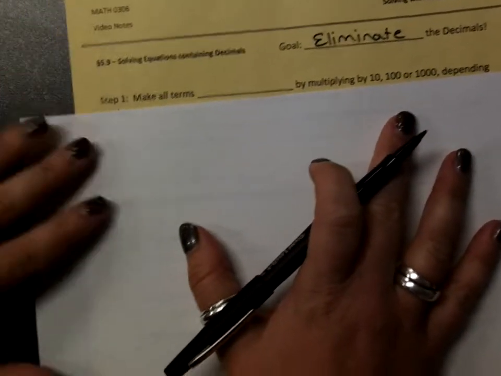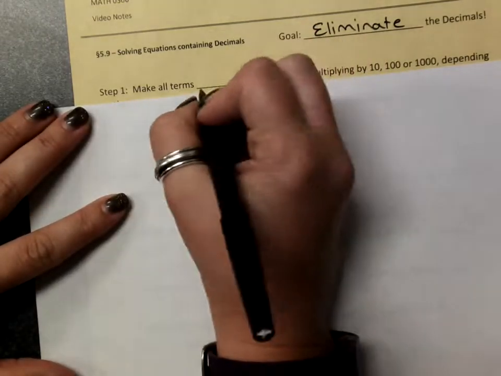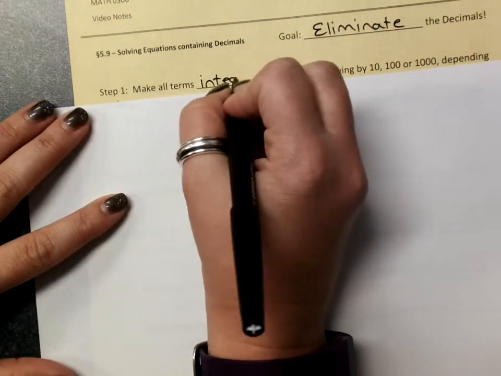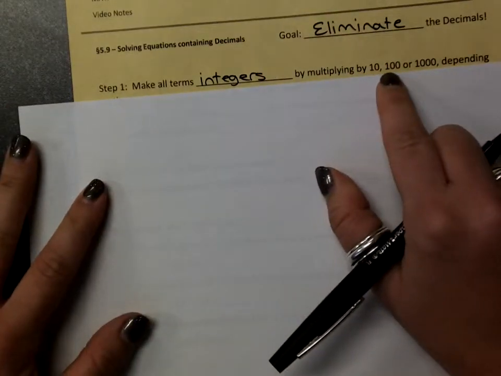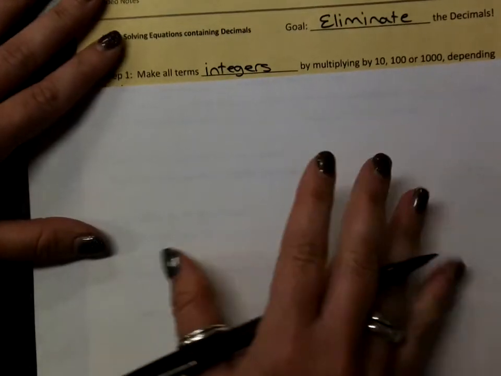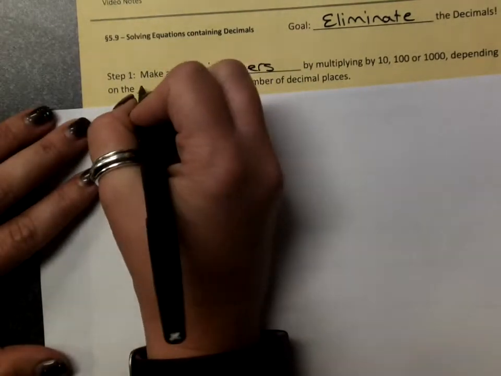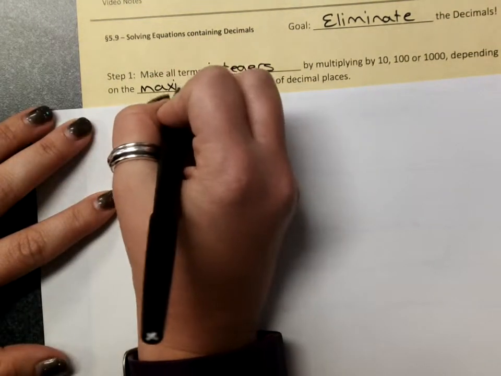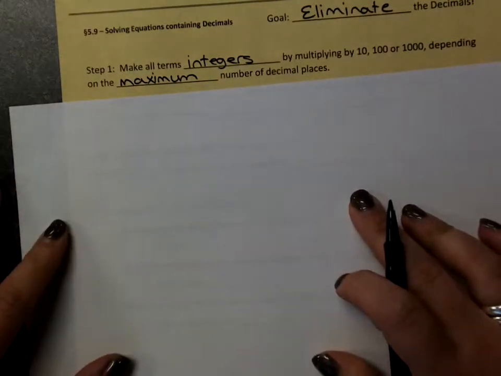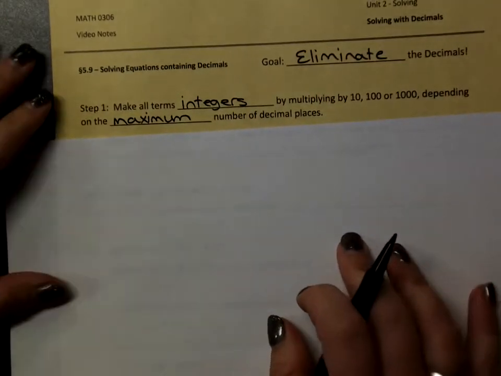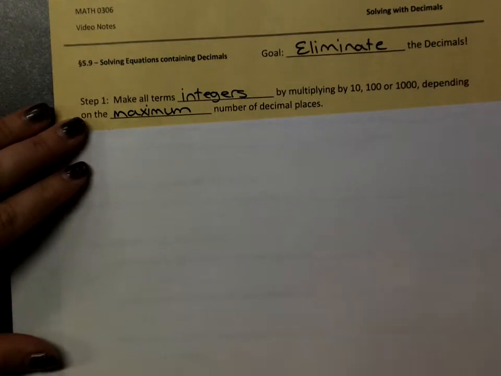So step 1 is going to be make all terms integers by multiplying by 10, 100, or 1,000, depending on the maximum number of decimal places. And I'll show you what that looks like.